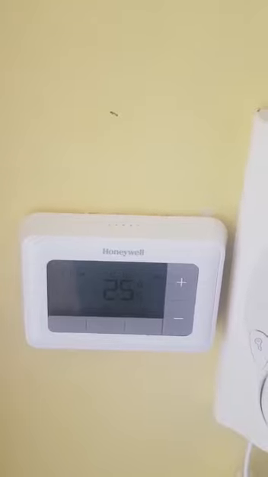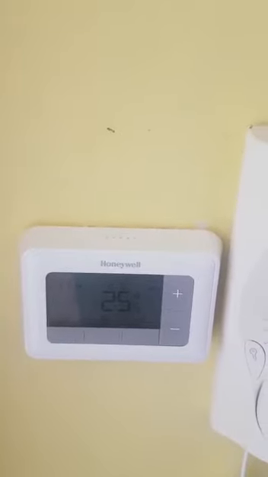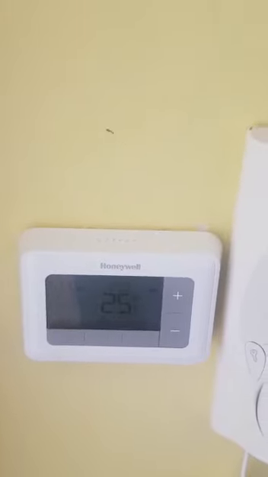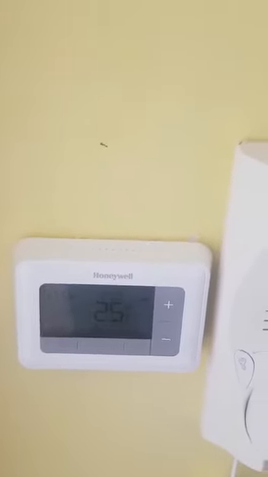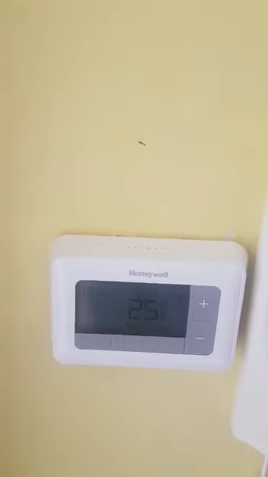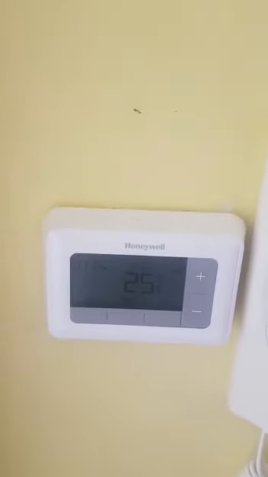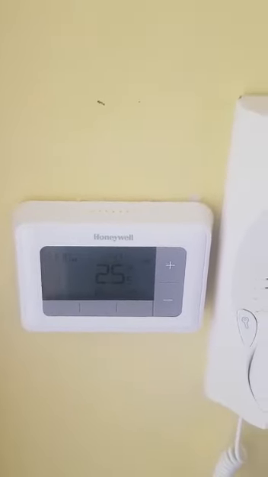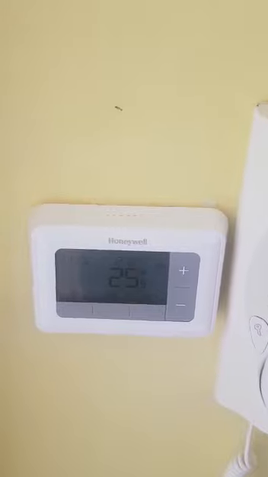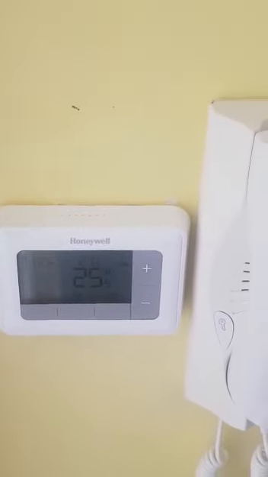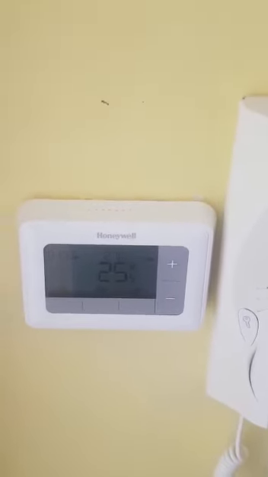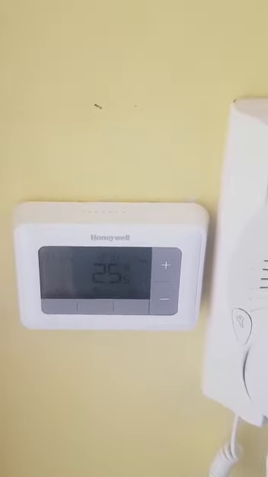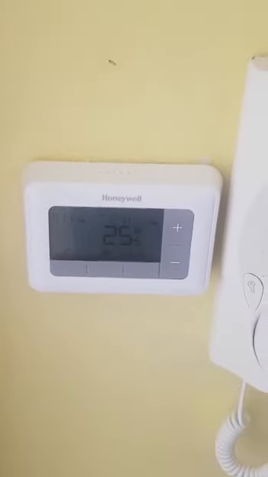So if I want to set it in winter time to come on, if I put it at, say, 20 degrees, if the room temperature is 20 degrees in the winter, I want it to come on in the morning at 6. I need to set it at 21 for it to kick in. Is that right? If the room temperature is 20, it will only come on once it's above 20, so 20.5. So I set it at 21.